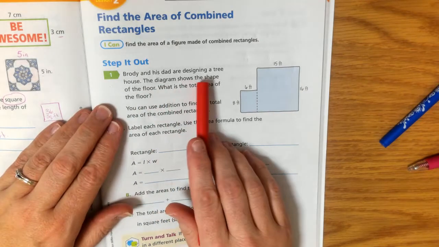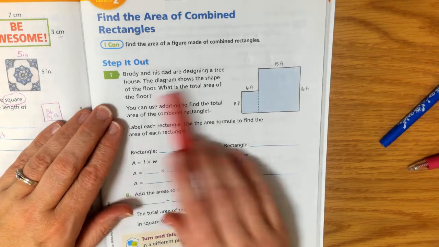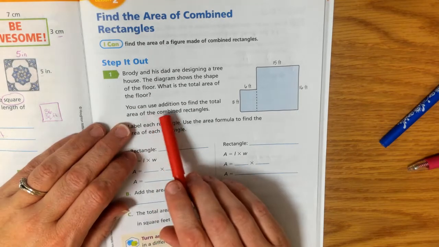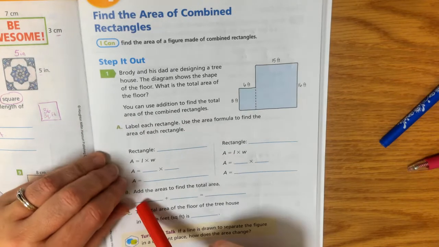Brody and his dad are designing a treehouse. The diagram shows the shape of the floor. What is the total area of the floor? You can use addition to find the total area of the combined rectangles.